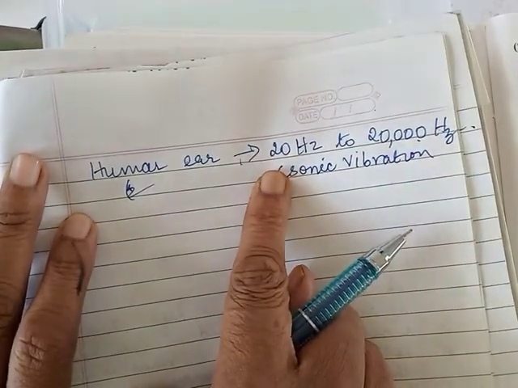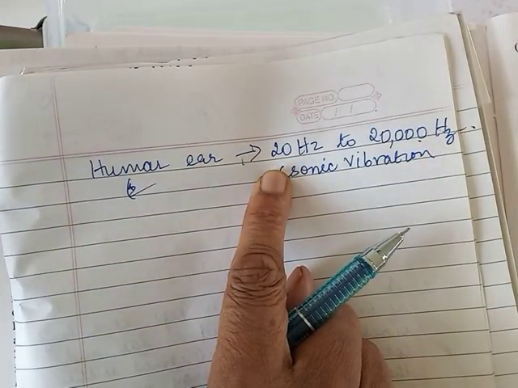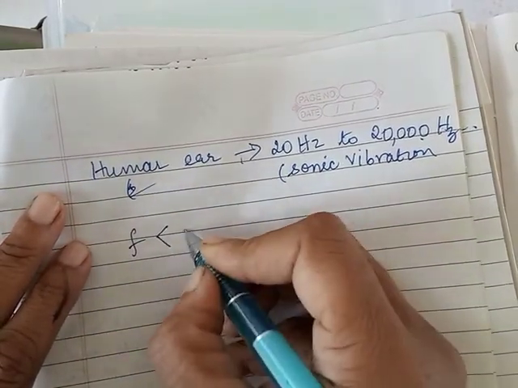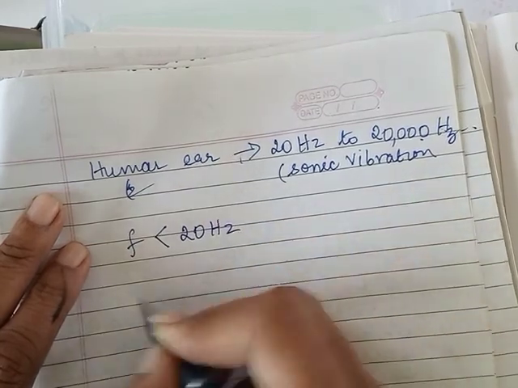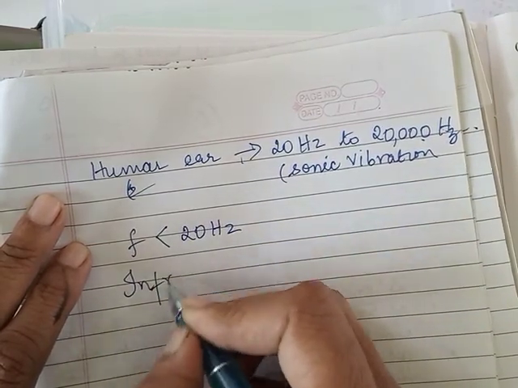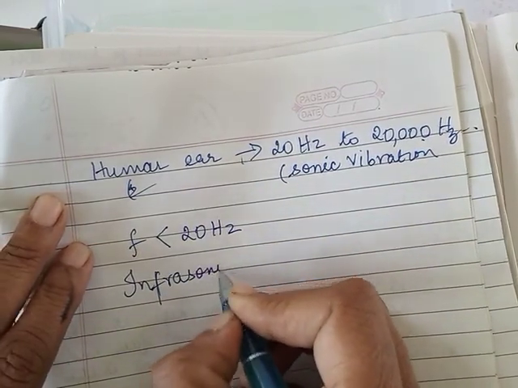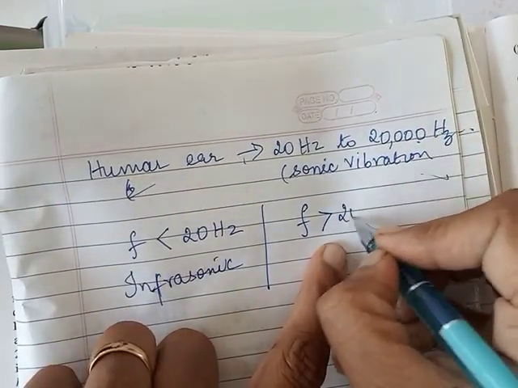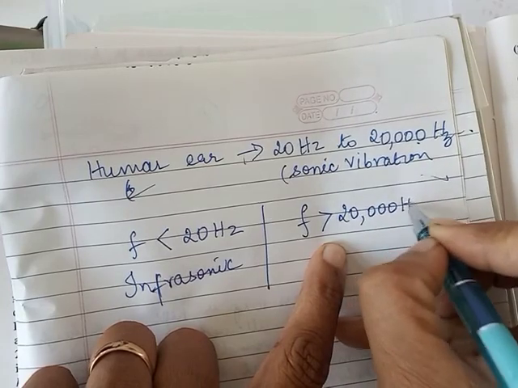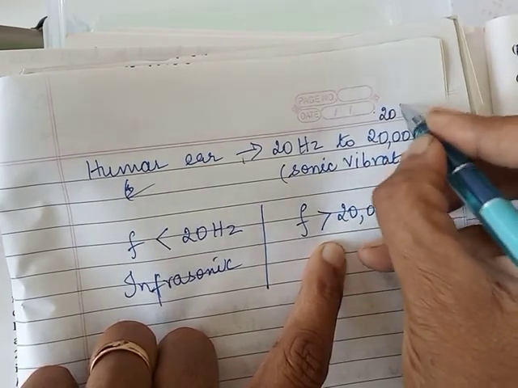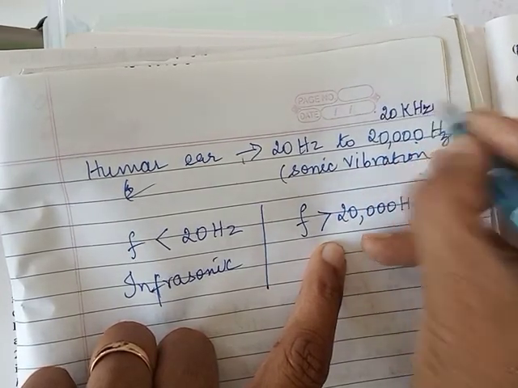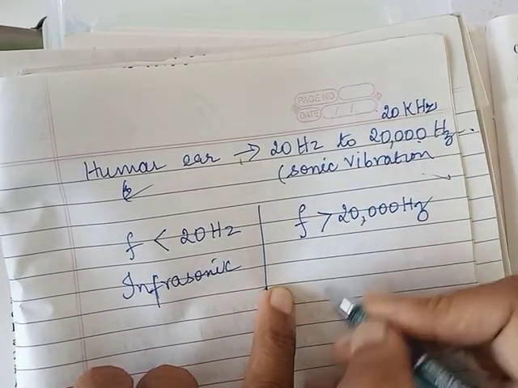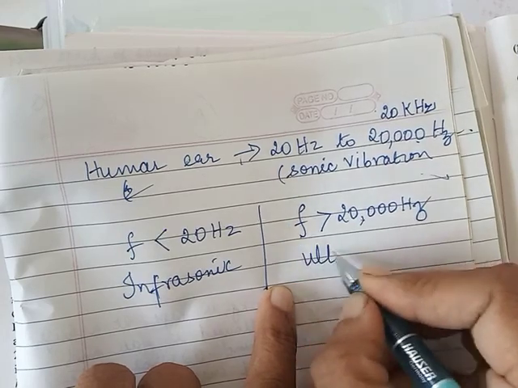Sound of frequency less than 20 hertz is called infrasonic, and sound of frequency greater than 20,000 hertz is called ultrasonic. See, 20,000 hertz can also be written as 20 kilohertz. Sometimes they write 20 kilohertz.